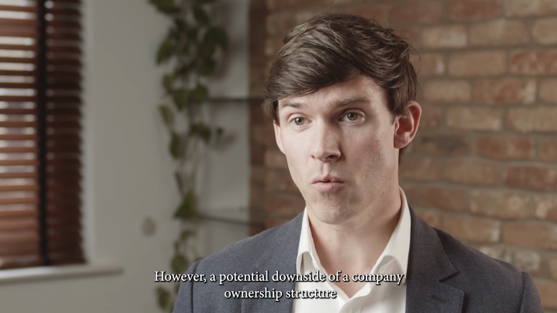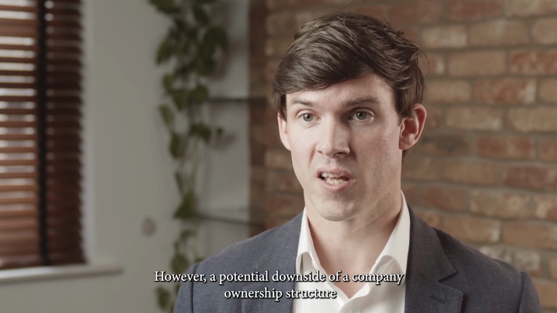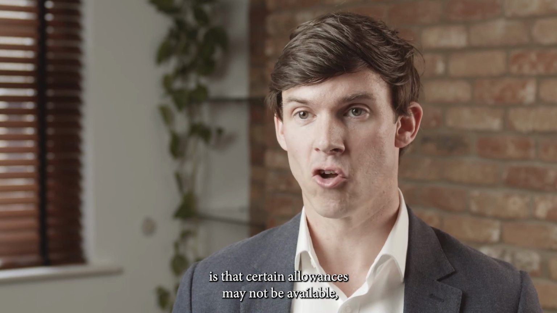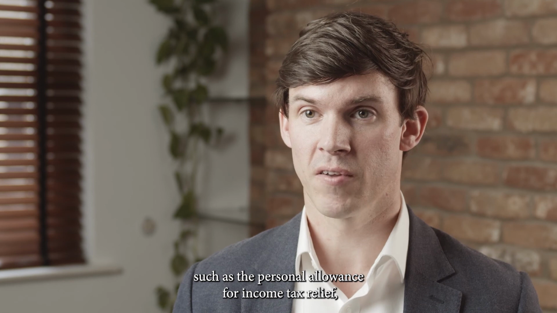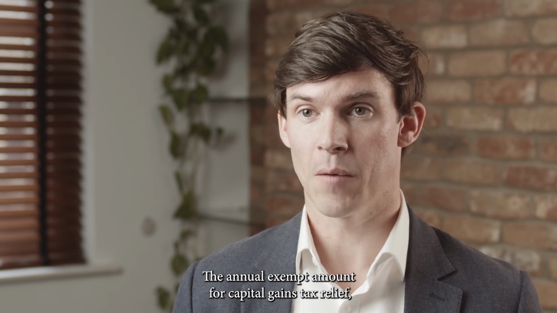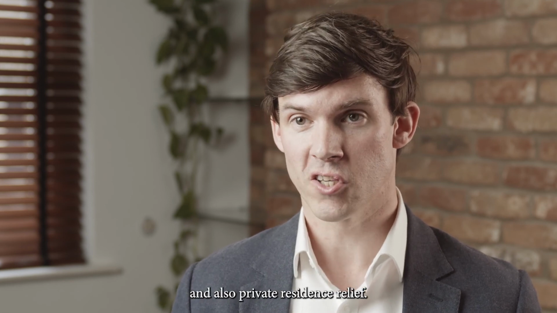However, a potential downside of a company ownership structure is that certain allowances may not be available, such as the personal allowance for income tax relief, the annual exempt amount for capital gains tax relief, and also private residence relief.